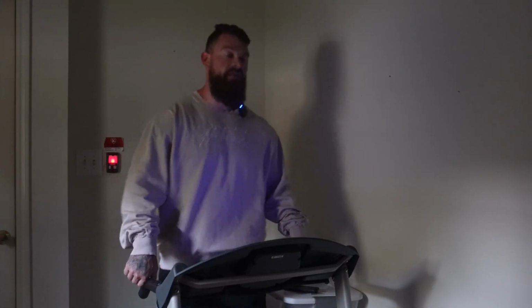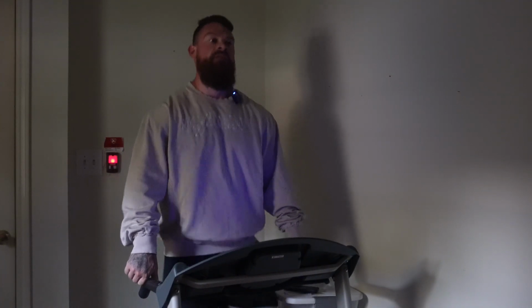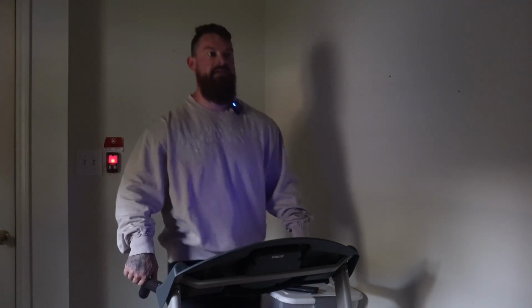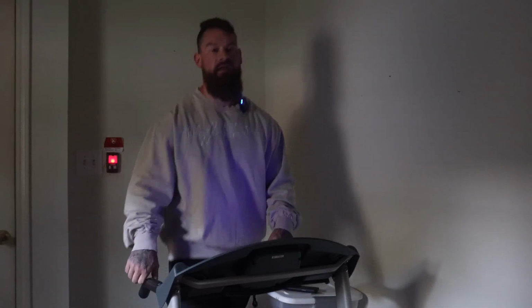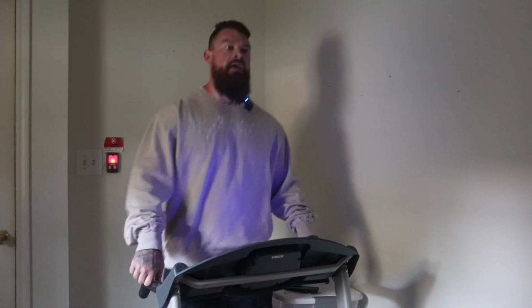I can tell I'm getting leaner, I can see it. Other than just feeling, I can see it. There's the details coming in on my legs. I'm getting veins. My veins are popping more on my arms, all that kind of stuff.